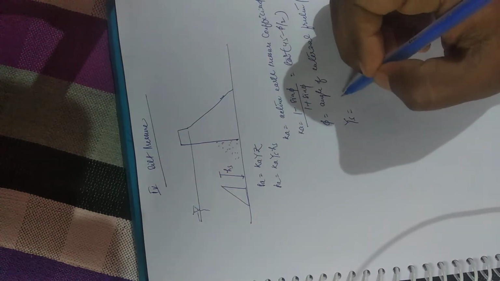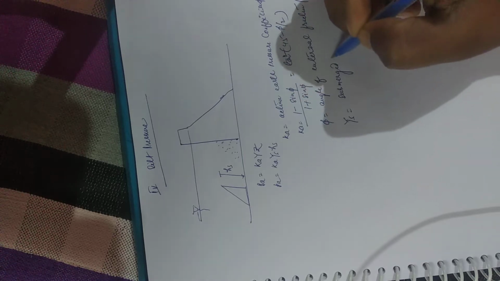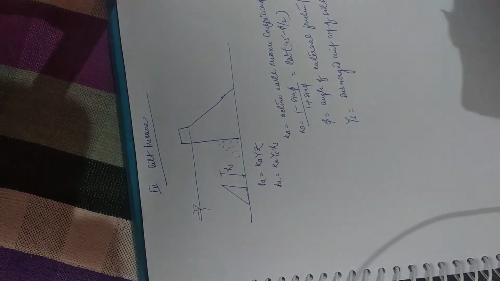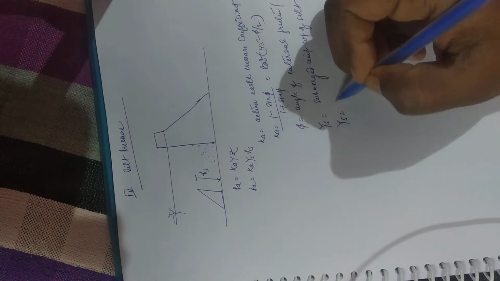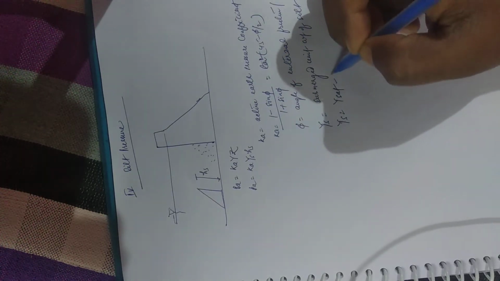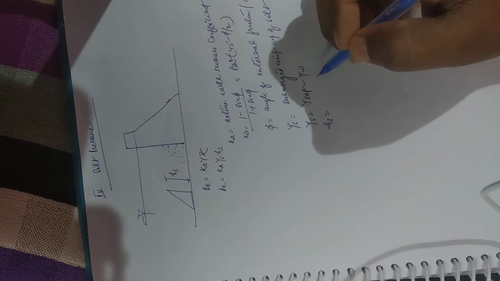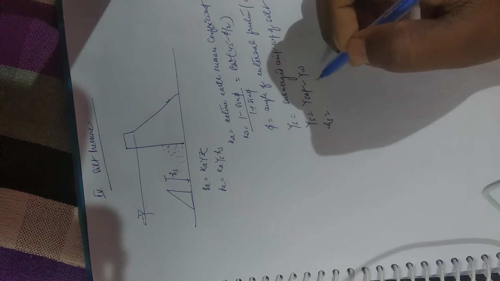Gamma S is the submerged unit weight of silt. This can be written as gamma saturated minus gamma water, and HS is the height of the silt or suspended particles, or the soil which is settled at the base or near the face of the dam.